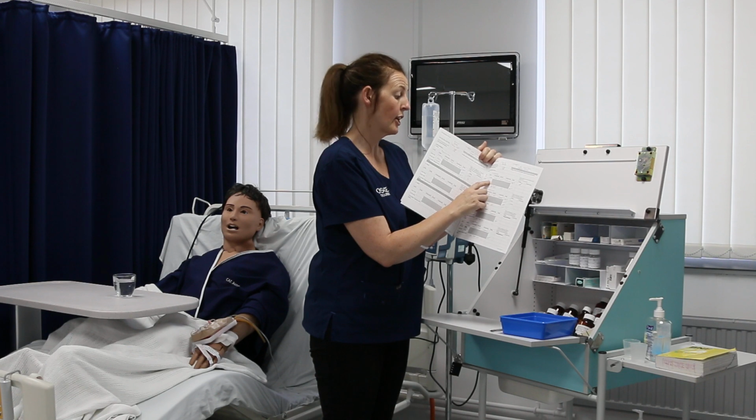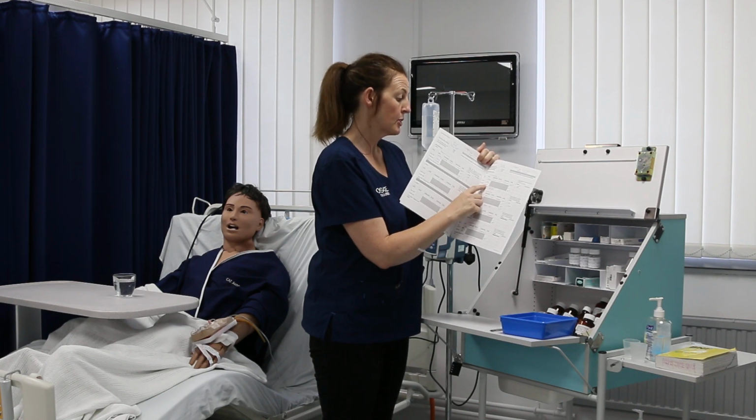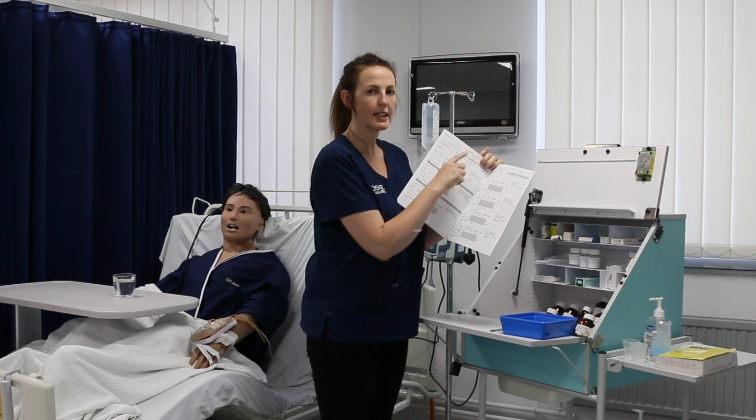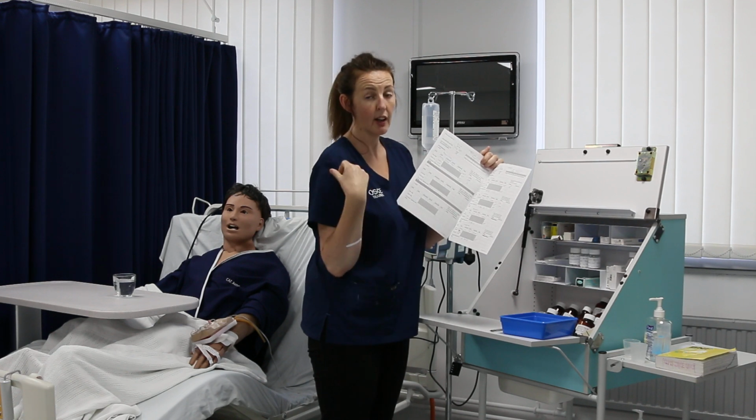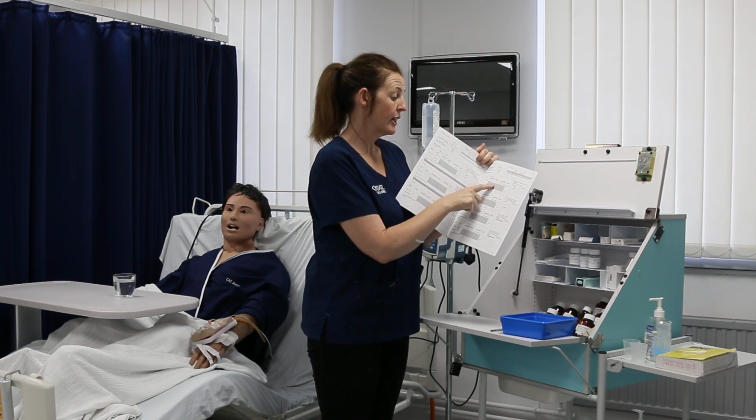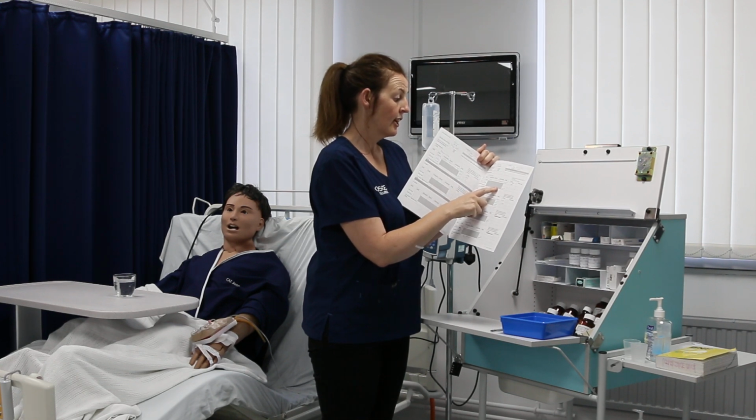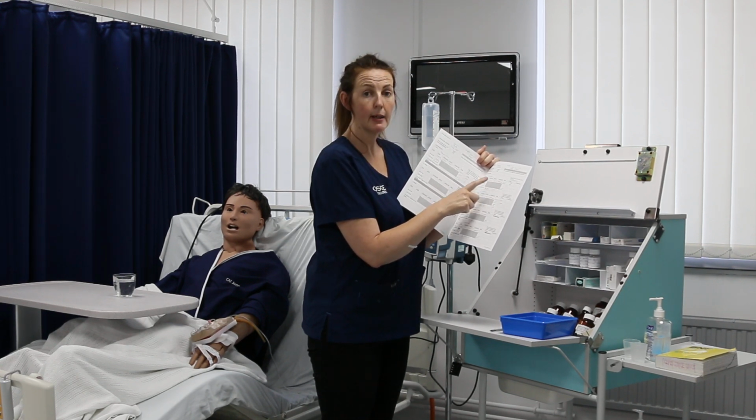It's continuous. It's started today. And it's an ongoing prescription, it's signed by a doctor, so it meets all the rights of medication. I've got the right person, I've got the right route, I've got the right drug, the right time, and it's the right frequency. So I'm happy for him to have it.